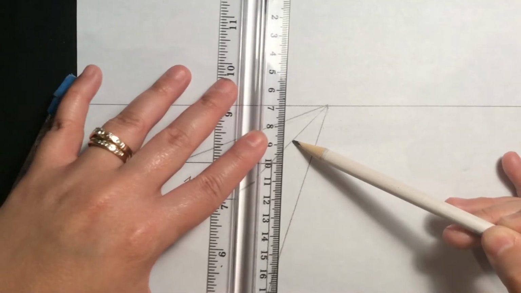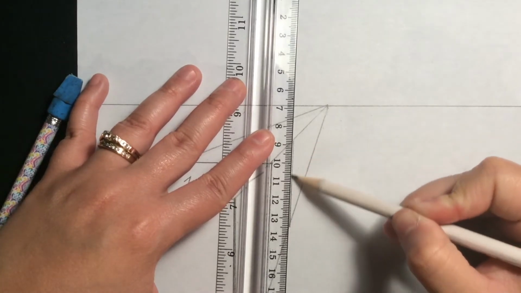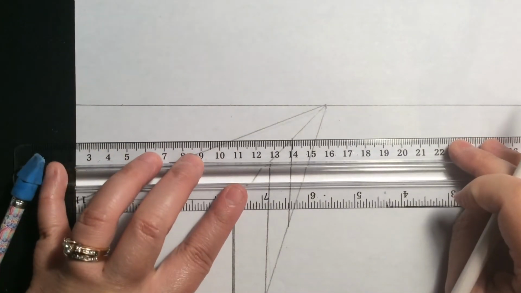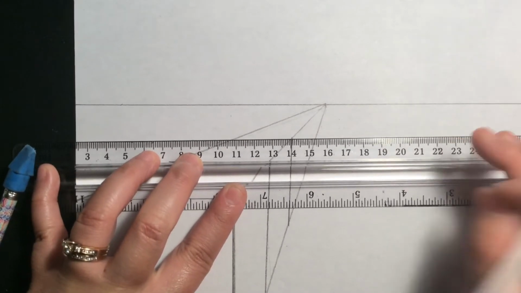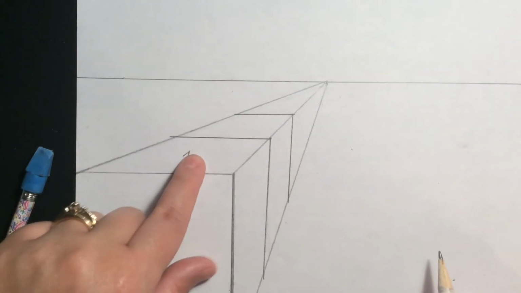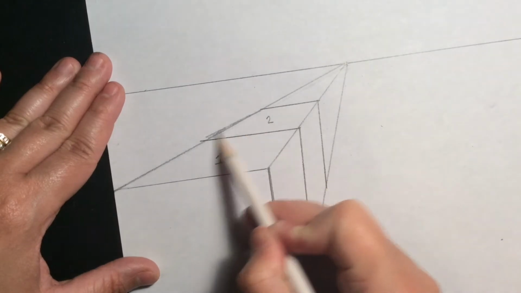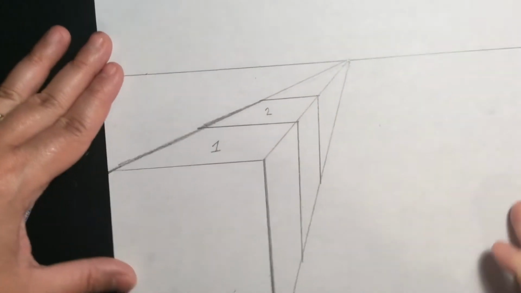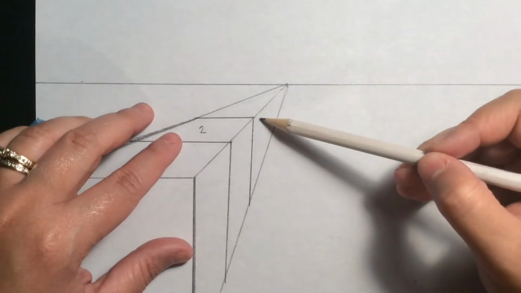So we have this, and we're going to do the same thing again. We're going to do however wide you want it to be. I'm going to make mine a little bit darker so you can see. Try to keep it as straight with that first line as you can. And then there we go. Now we have building 1 and building 2. And again, just darken those edges so we know that they're buildings. So we have building 1, building 2.